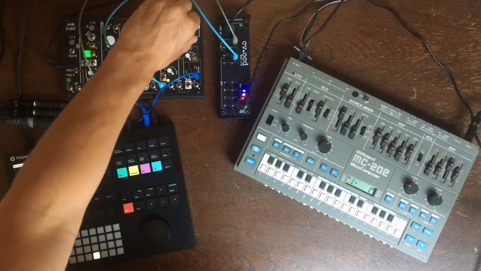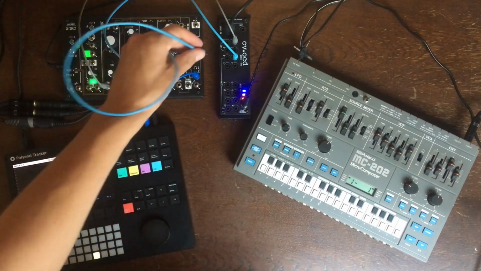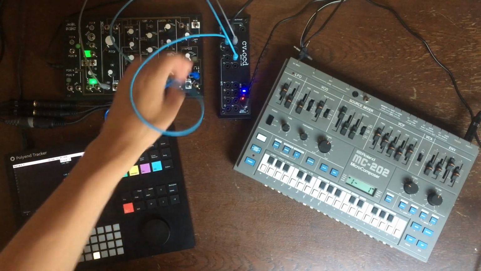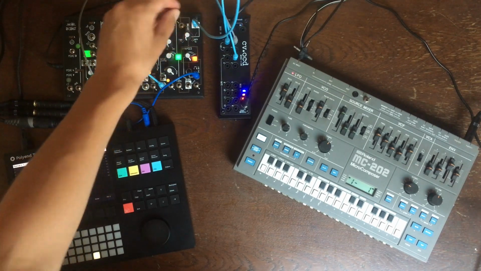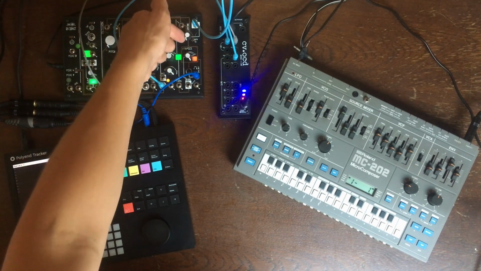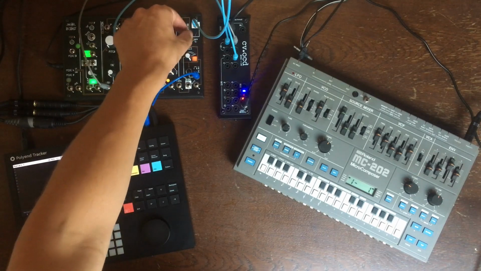First, let's hook up this CC to the balance control. So it will balance between this and the folded wave.